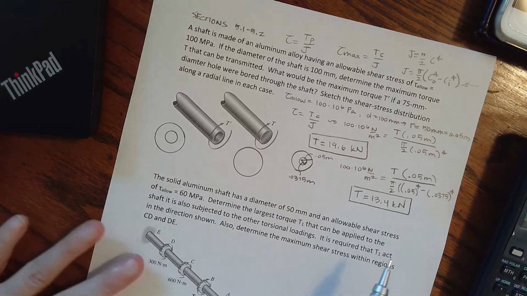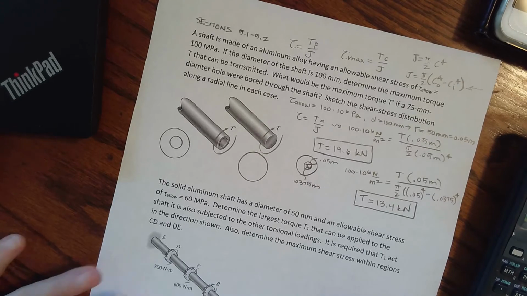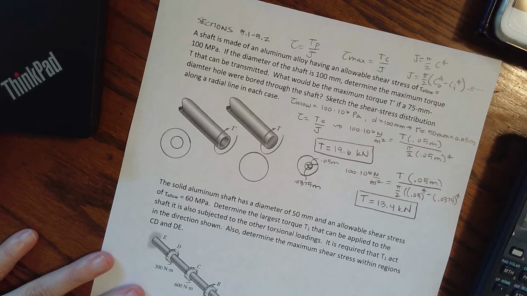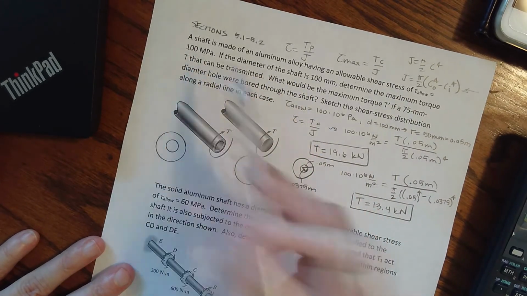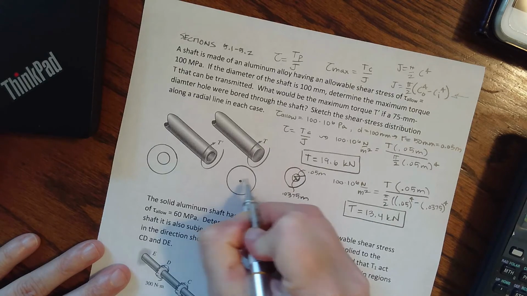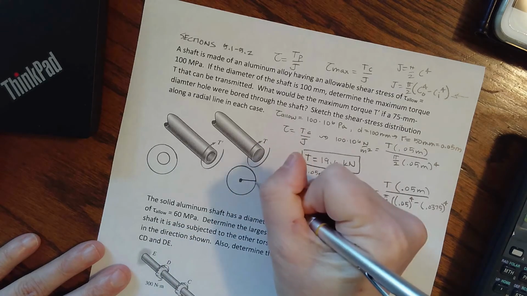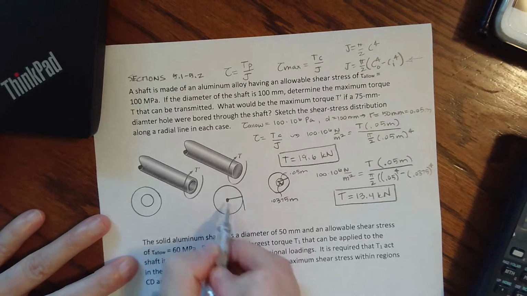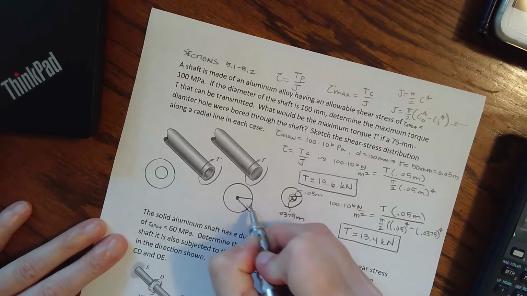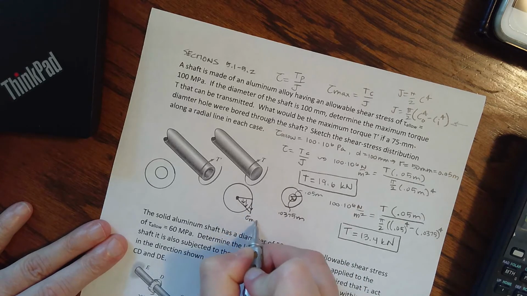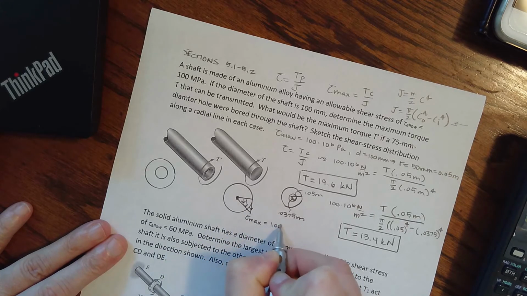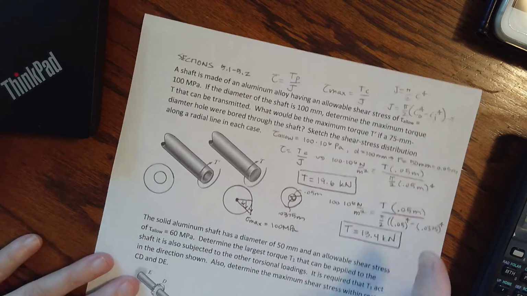And now it says sketch the shear stress distribution. Well, what is our shear stress distribution going to be? We calculated that the maximum for our hollow, we put it at 100 megapascals. So if I'm looking at this twist, it is going to be coming down, we're coming down, and this value right here, this maximum stress, is equal to 100 megapascals because that's what we designed it for.